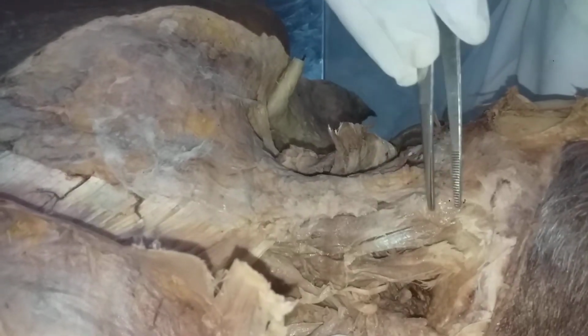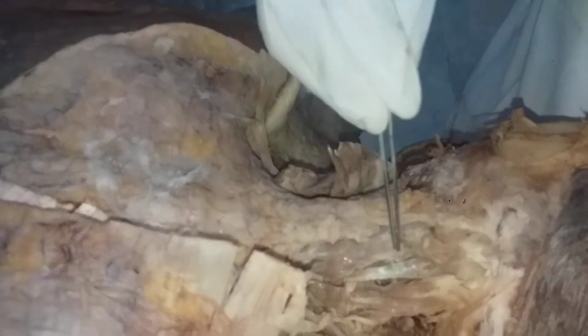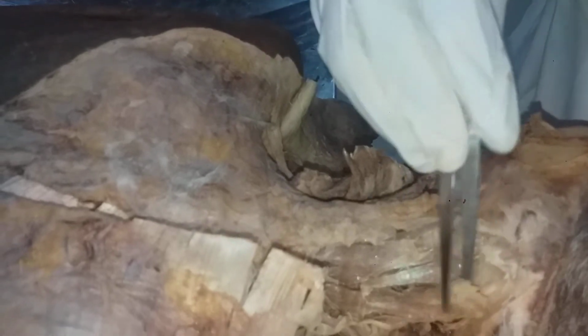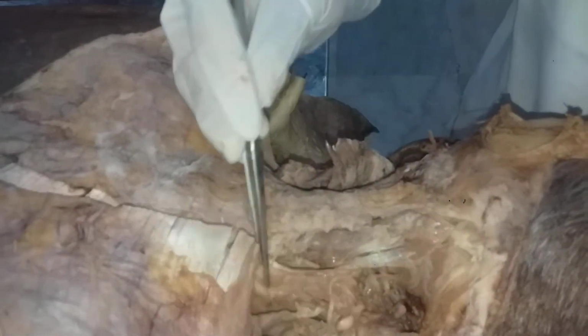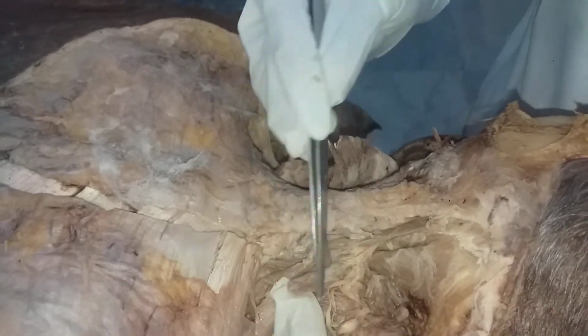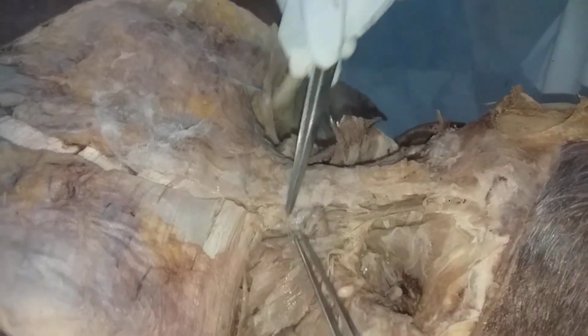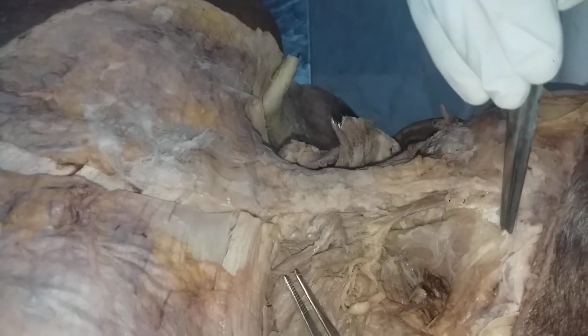By the side of semispinalis capitis, we see another very slender muscle similar to the direction of the fibers of semispinalis capitis, and this is longissimus capitis, again attached to the cranium. We reflect these two muscles also inferiorly so that we can clear up the area of suboccipital triangle. And as we reflect these muscles, we see very clearly the muscles which form the suboccipital triangle.